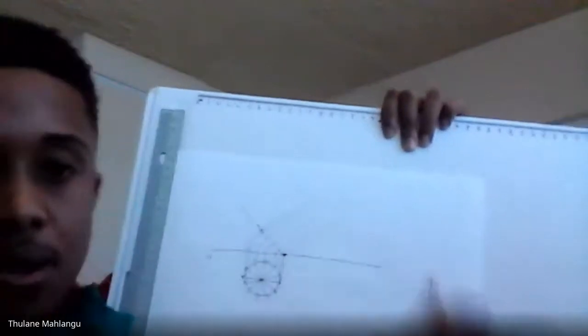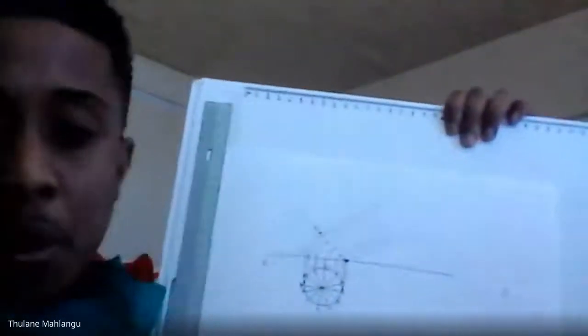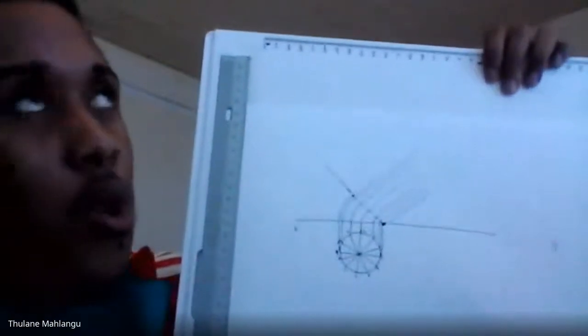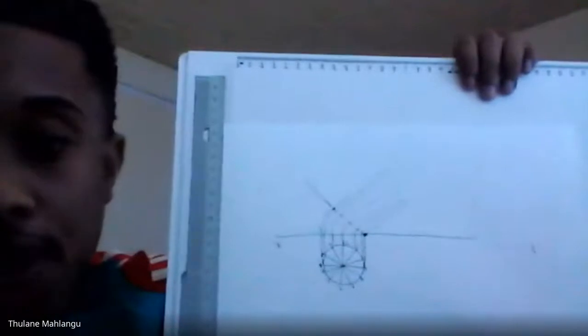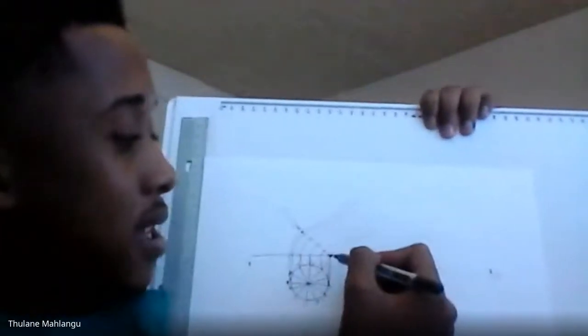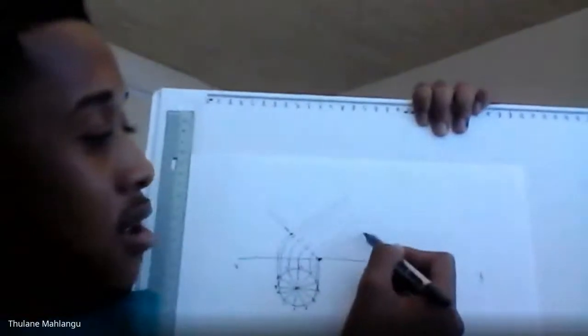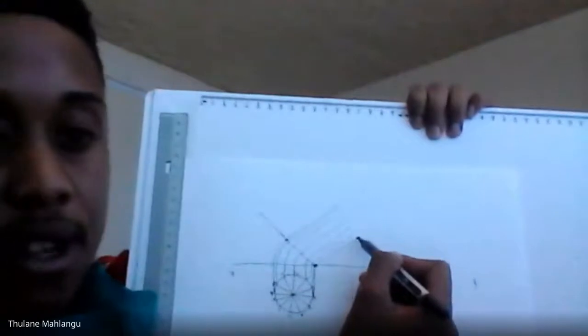We have lines going in that direction. Hope you can see. And then from this point, that's where you will look at your length, the length of the cylinder. So let's say it's 70. Then you measure 70 from there. You'll say, okay, that's my 70 right there.